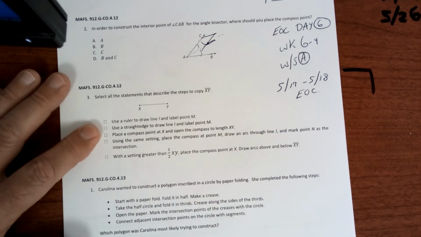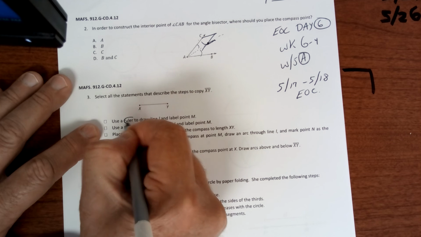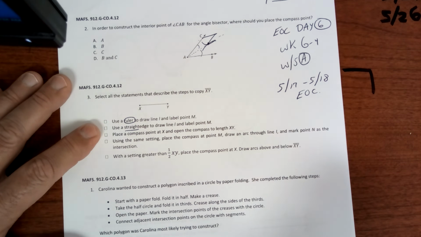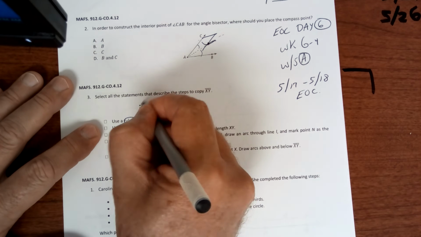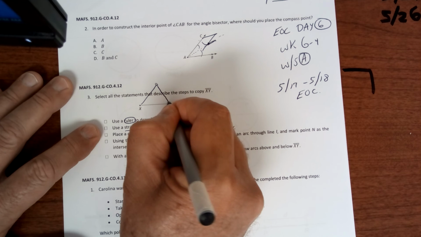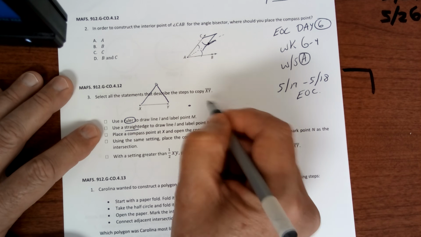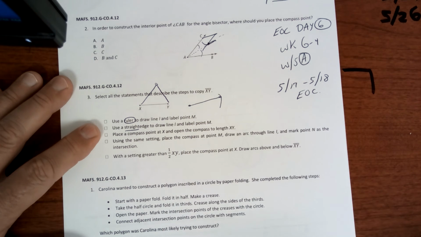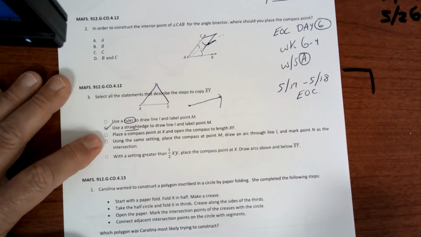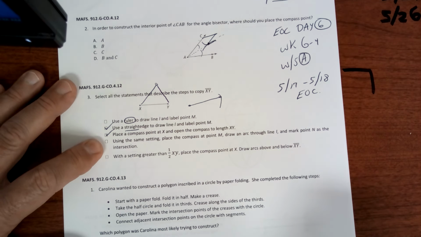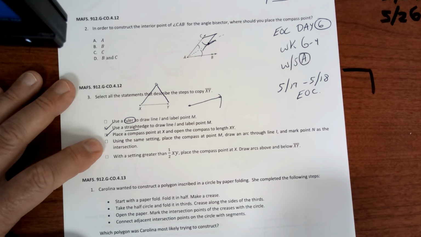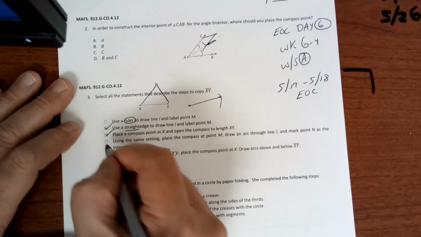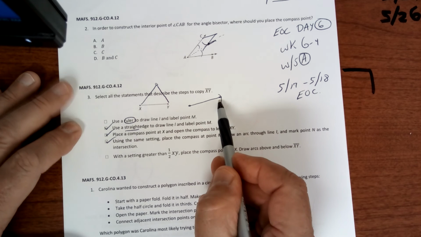It says select all statements that describe a copy of XY. Well, you will not use a ruler. You can use a straight edge. What you want to do is place the compass on X and open it the whole distance from here to here. Then make another point and strike an arc. So any point on that arc would be the same distance. So we definitely want that one. We definitely want a compass. And using the same setting, we want to make that mark here, and we don't want to do half of it.